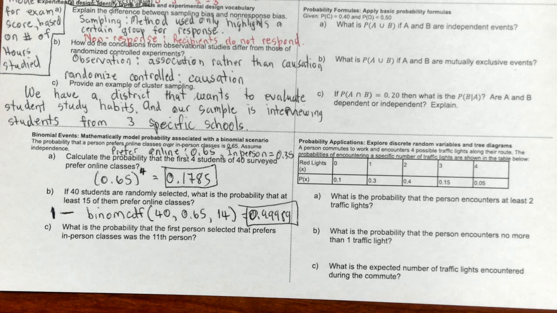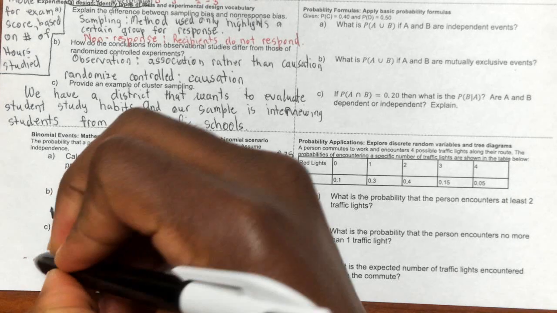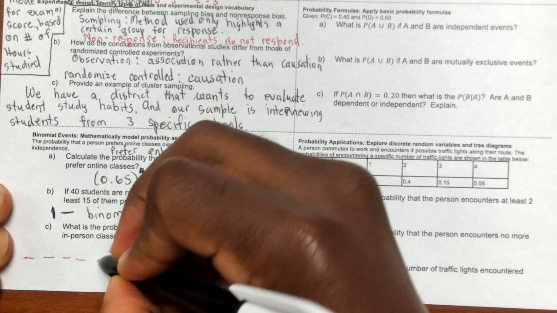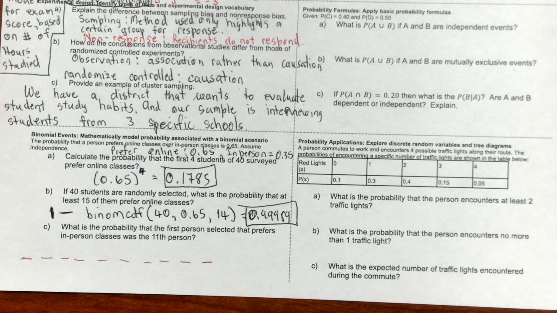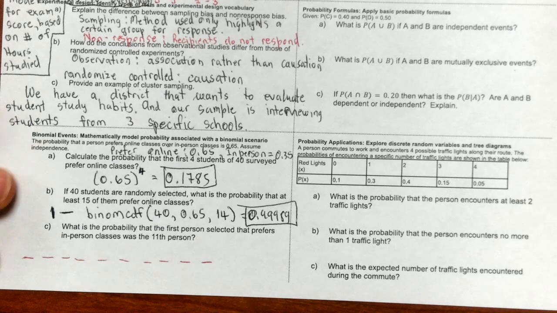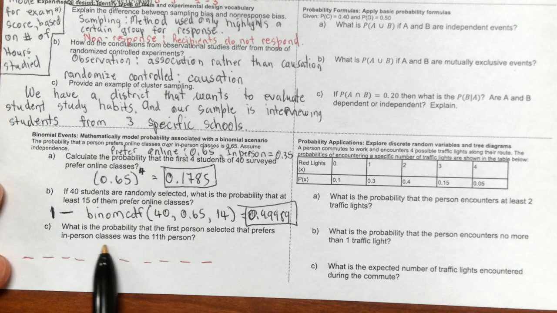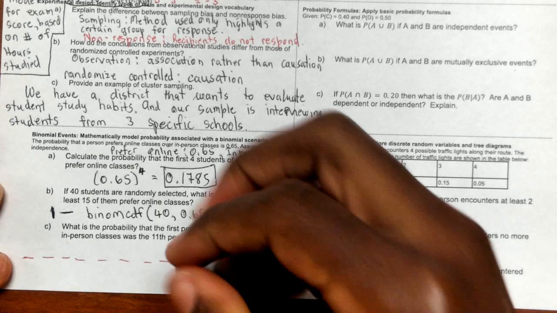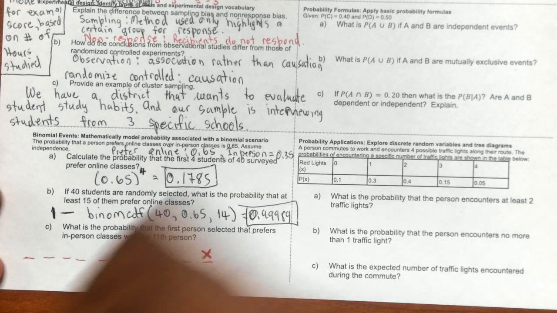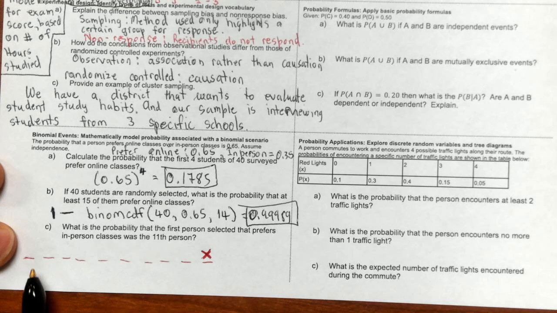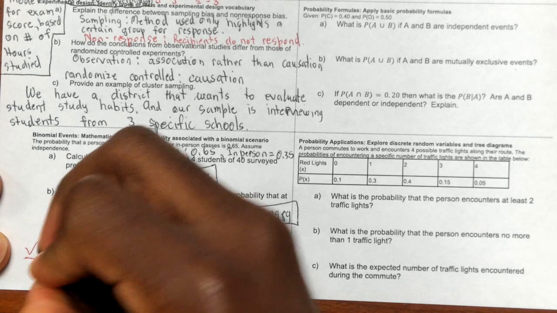So it says, what's the probability that the first person selected that prefers in-person class was the 11th person? So we have 11 people: 1, 2, 3, 4, 5, 6, 7, 8, 9, 10. We're going to represent persons that prefer online as a check mark and persons that prefer in-person as an X. So if the 11th person was the first in-person, this was the first time you will have an X. So all the other persons have to have been online.